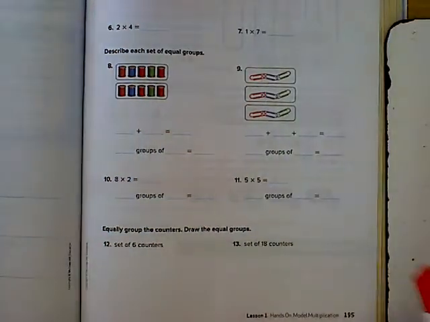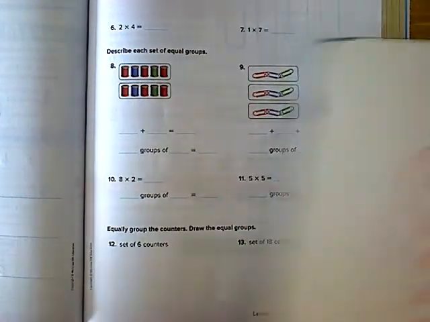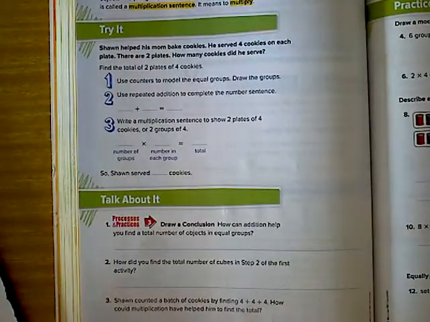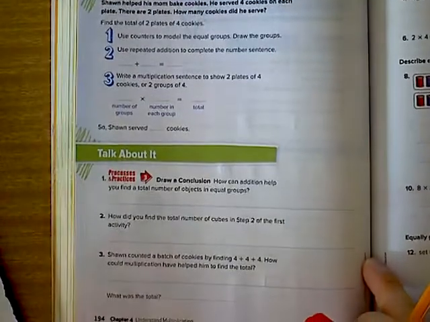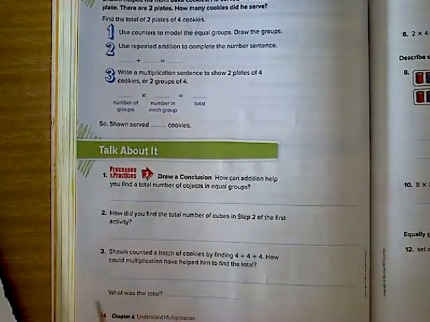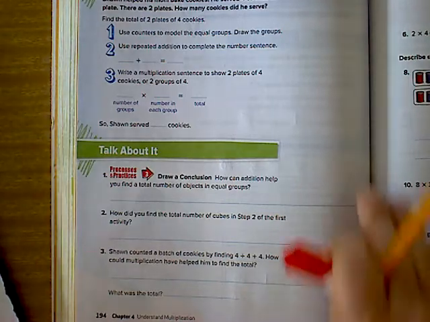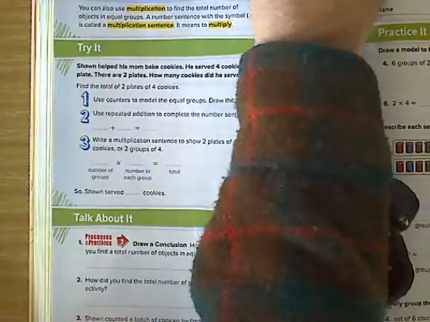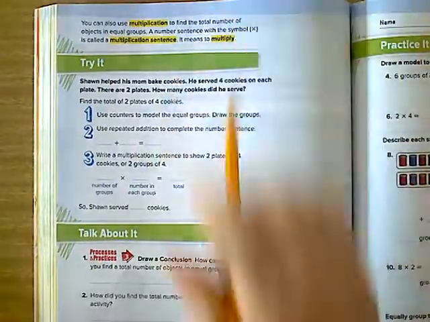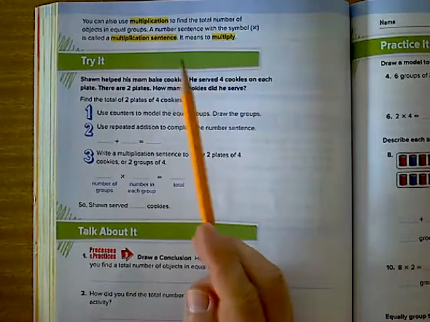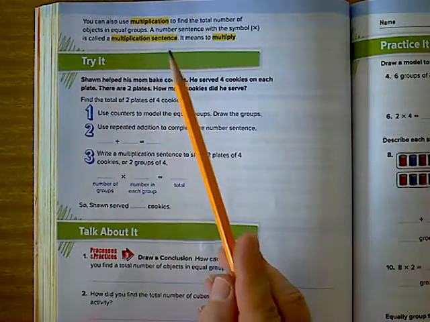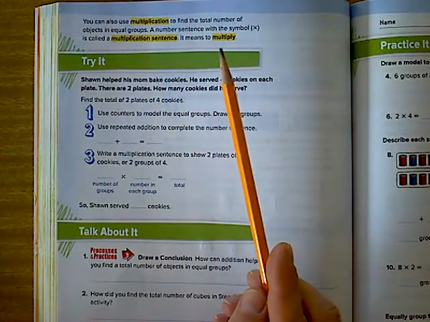Okay, go to the next page. I have to kind of move my things a little bit so I can get to my next page. The next page actually looks like this. Okay, this is page 194. See it down there? At the very top, we've got a whole bunch of words that we will eventually put into our dictionary. We've got multiplication, multiplication sentence, and multiply. But we'll do that on Wednesday.